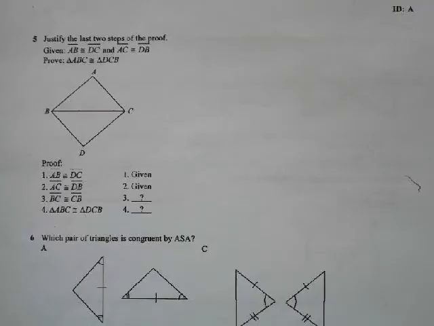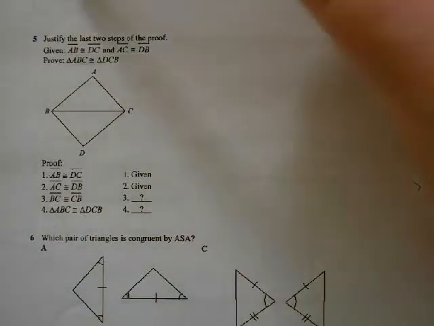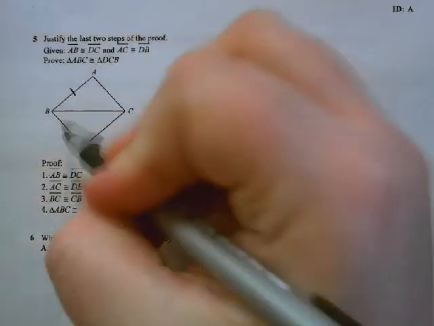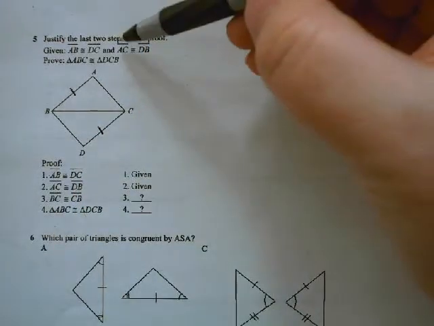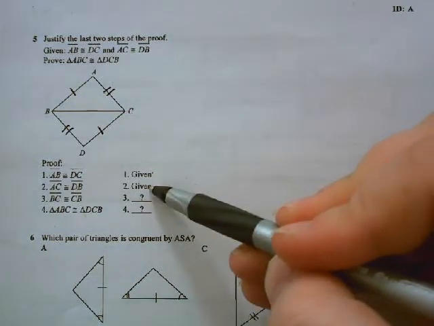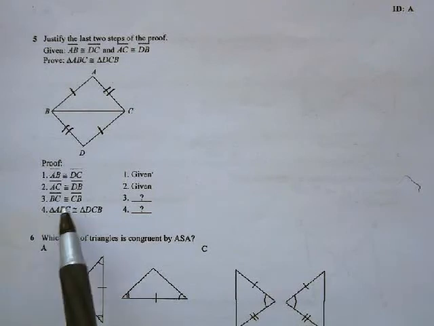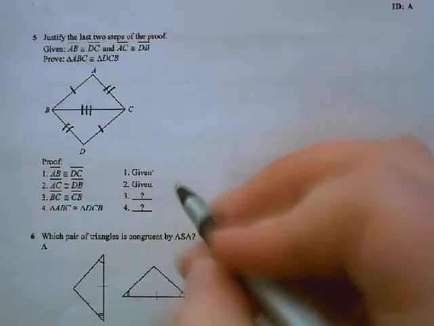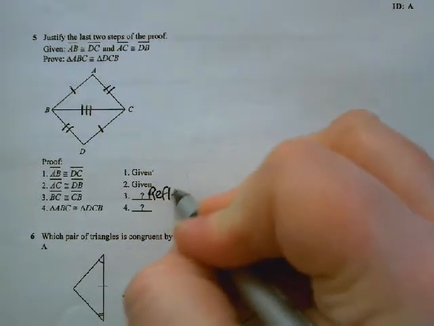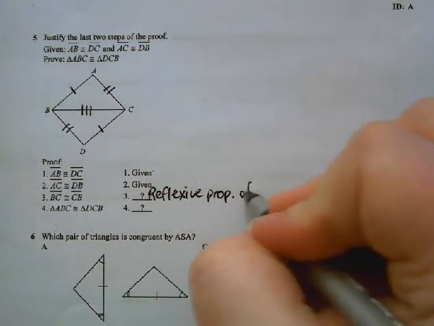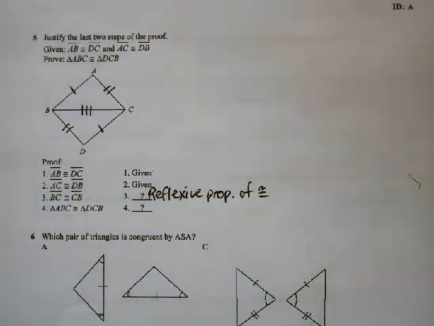Everyone's favorite, proofs. Justify the last two steps of the proof. Given AB is congruent to DC, so mark that, and AC is congruent to DB. So we have both of those items given. The next part says BC is congruent to CB. So we're talking about this shared side. When we talk about something that both items have, that is the reflexive property, and we're talking of congruence. And then finally, how do we know the two triangles are congruent? By the side-side-side postulate.